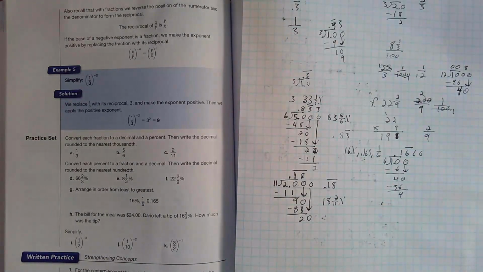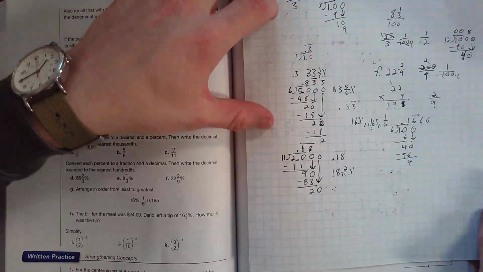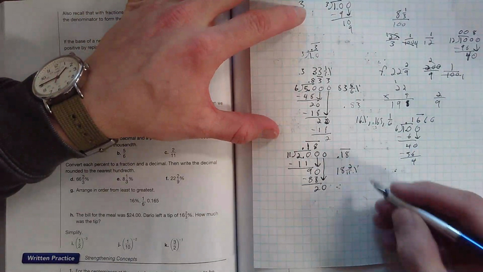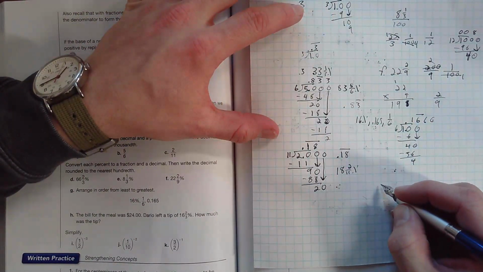Arrange in order from least to greatest. We just did that. The bill for the meal was $24. Dario left a tip of 16 2/3. He didn't though. I mean, yeah, whatever. How much was the tip? This is such a stupid thing, but whatever.